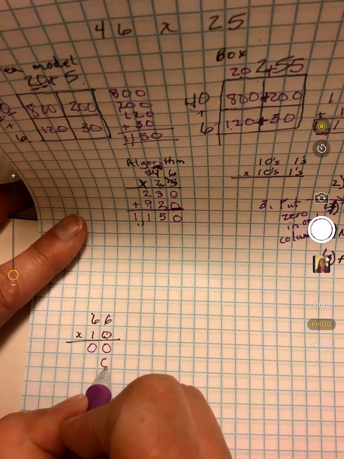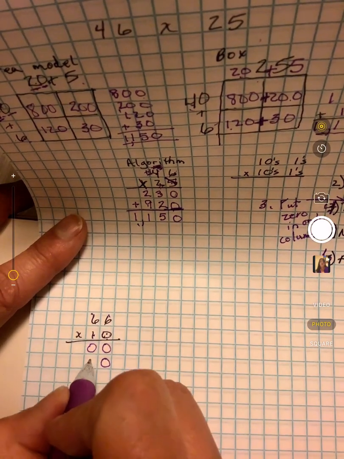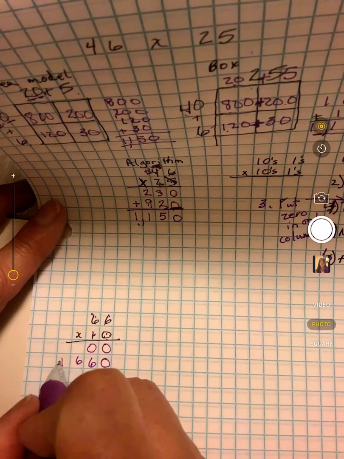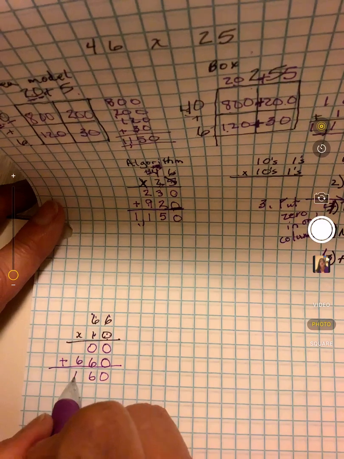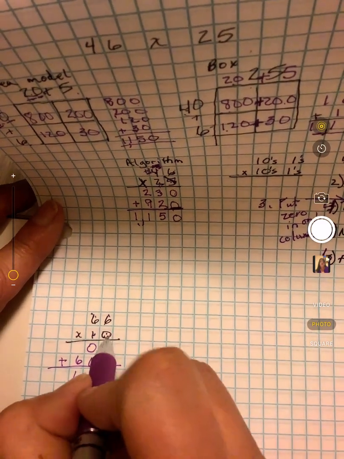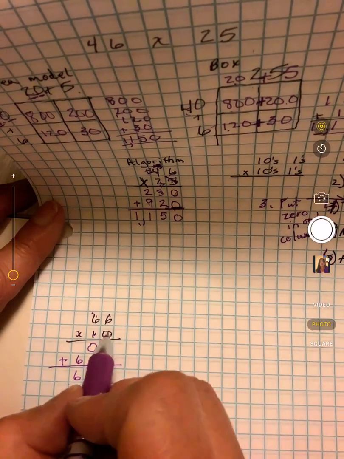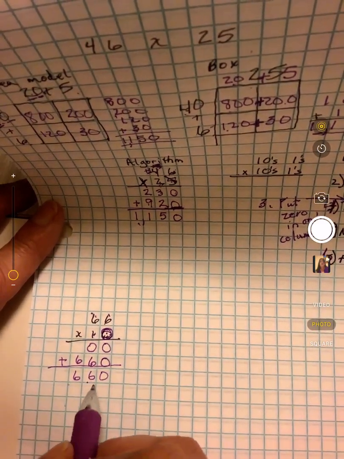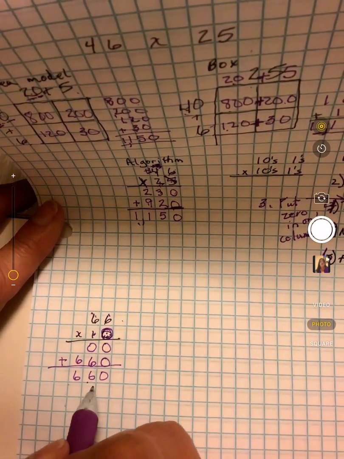We automatically put a 0 there, so that we go 1 times 6, 1 times 6, and then we add them. Okay, but when you see the 0 there, look what happened. It just bumped the 66 over. If there's a 0 right here, you really don't have to multiply it out. You can just add a 0 behind it, okay?